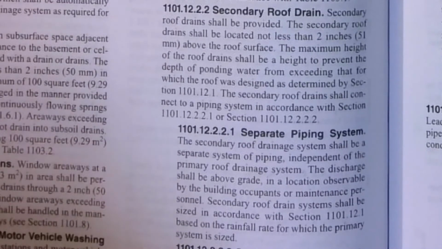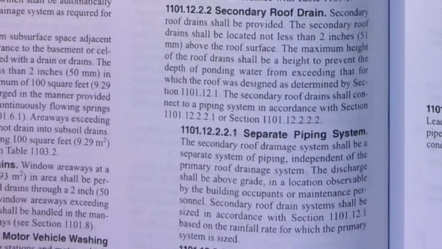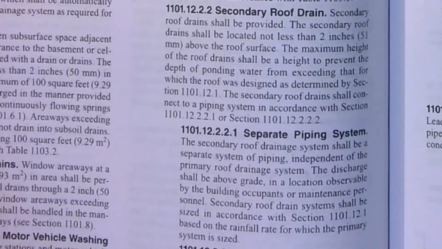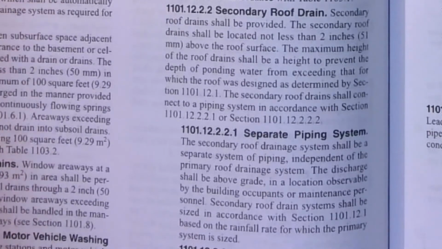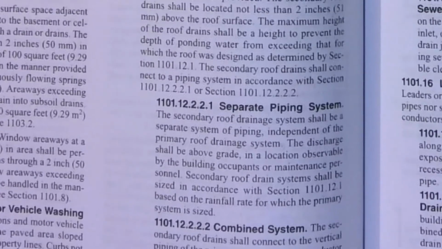The secondary roof drain shall connect to a piping system in accordance with section 1101.12.12, 1101.12.221 or 12.222. Yeah, a lot of twos. So, in other words, the secondary roof drain ties in by one of these two methods, okay?